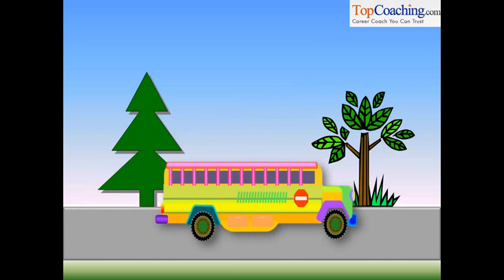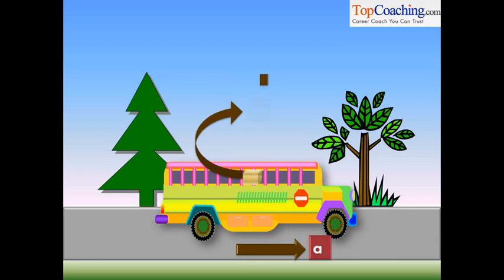Let us say I am observing a system by sitting in this bus which is accelerating with an acceleration A. Now if I have a block placed inside this bus and I have to study the motion of that block, then apart from all the other forces acting on the block, I will have to apply an extra force ma in a direction opposite to the direction of the acceleration of the bus. Understood?